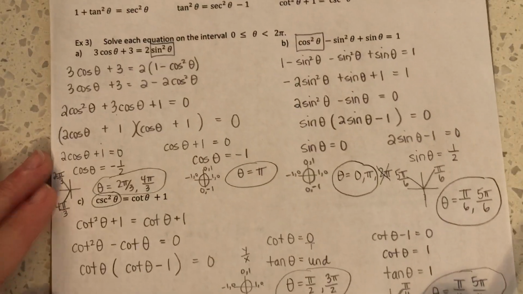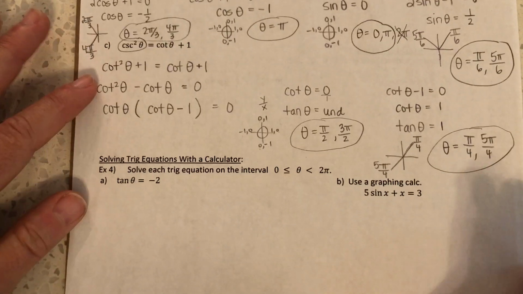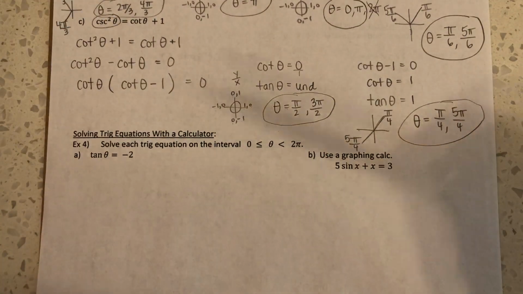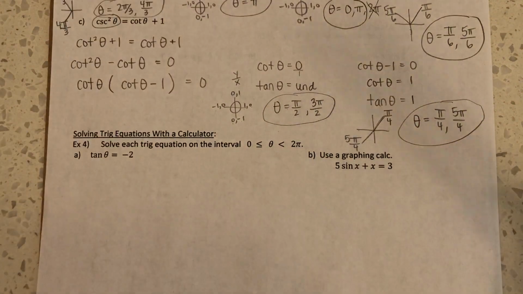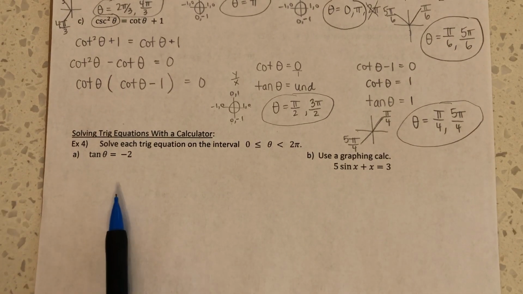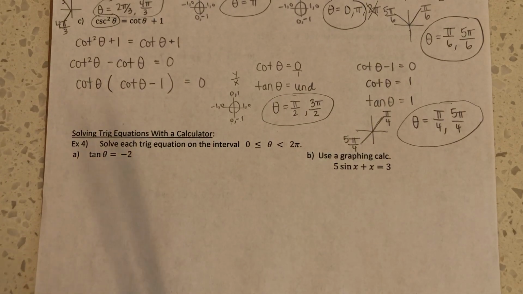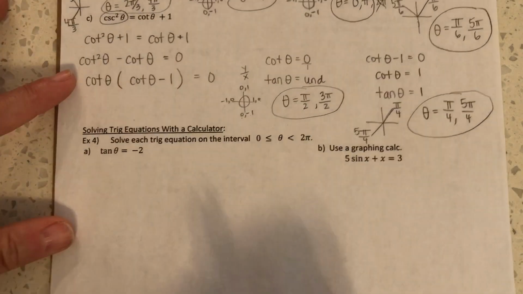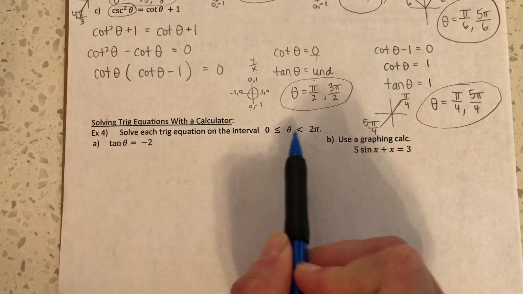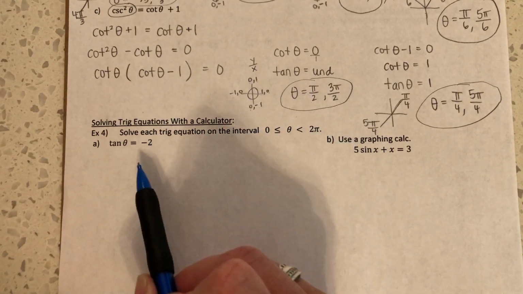Okay, the other two that I want to go over are, well, they're not all going to be special ratios, like we have 1/2 and root 3 over 2 and zeros and ones and whatnot. If it's not a special ratio, then it's not a special angle, and you're going to have to use your calculator for those. So I just wanted to go over a couple that you'd have to use a calculator on. All right, solve each trig equation on the interval 0 to 2 pi. So again, you're still only looking for angles between 0 and 2 pi that make these equations true.